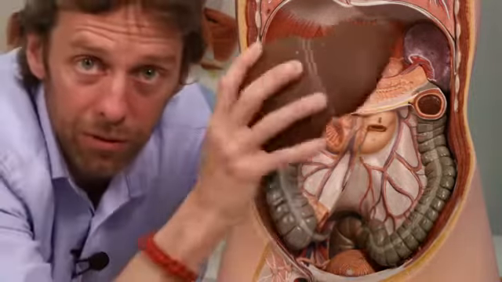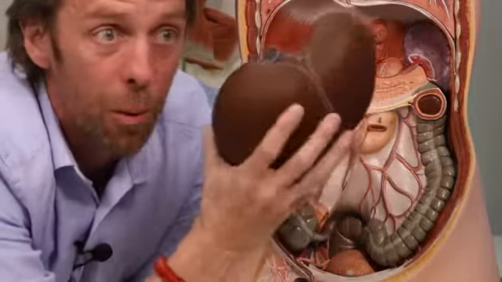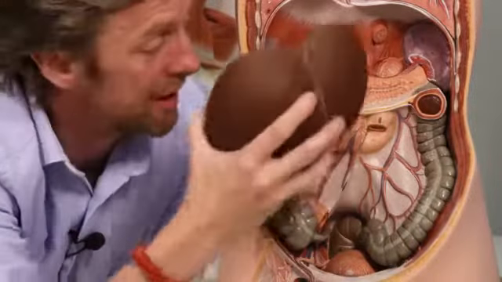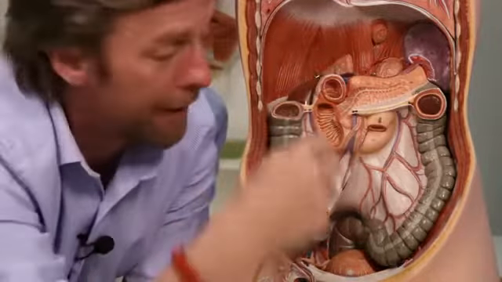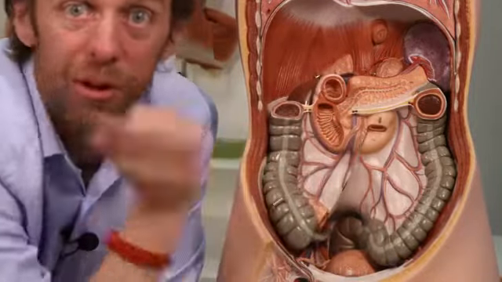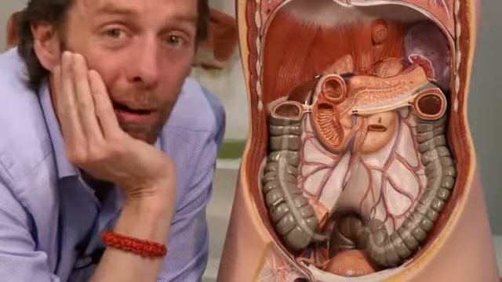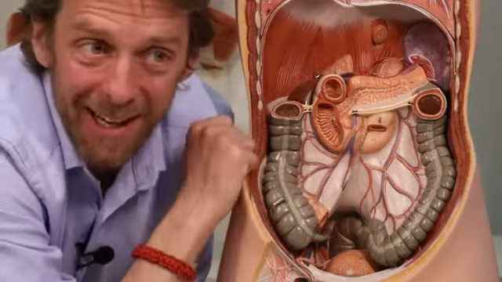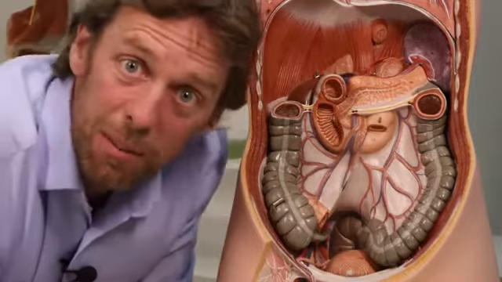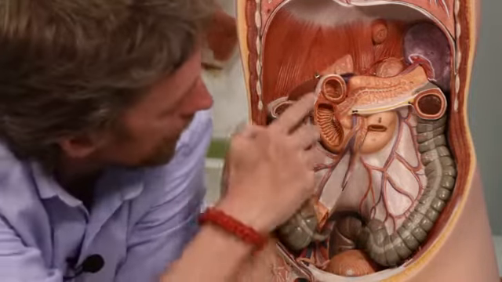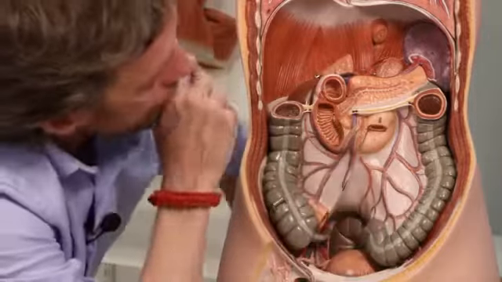And remember those 500 different jobs that the liver does? Well, some of the waste it produces is going to get passed into the small bowel to be removed from the body through the common bile duct, through the same route. That's why bile is green, and that's what makes feces brown. In fact, it's recycled red blood cells. Anyway, so duodenum here. Now what else can we see?